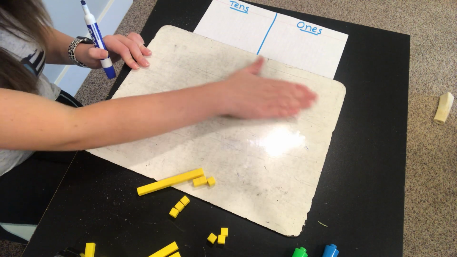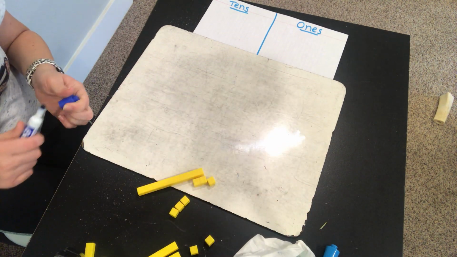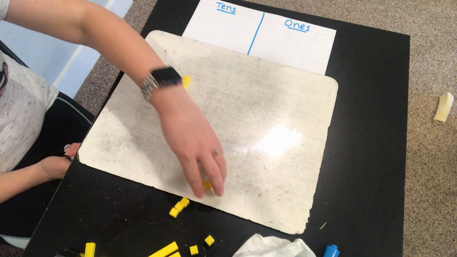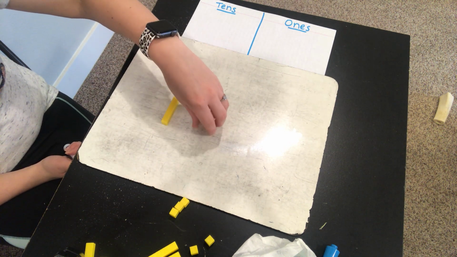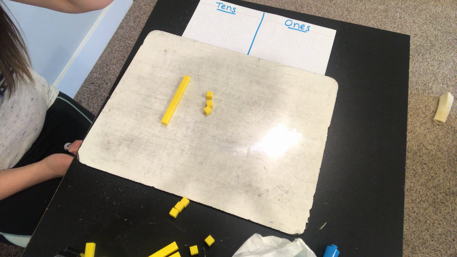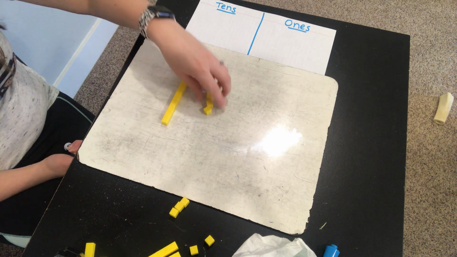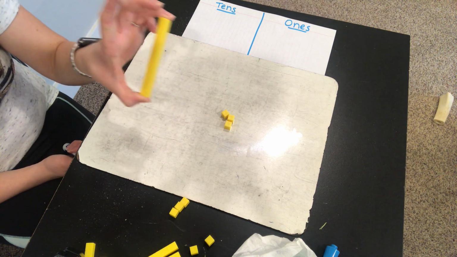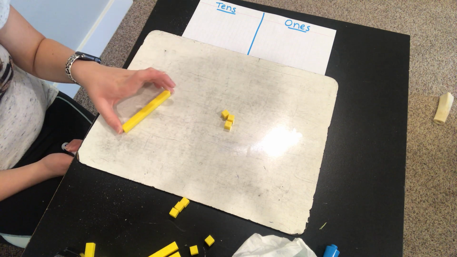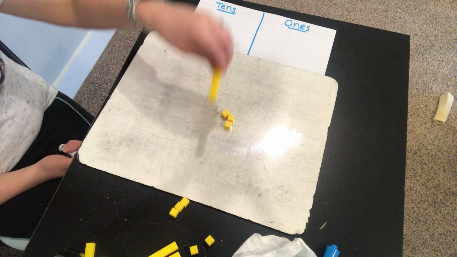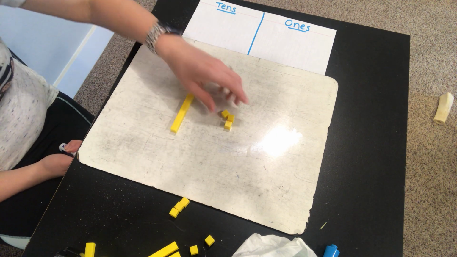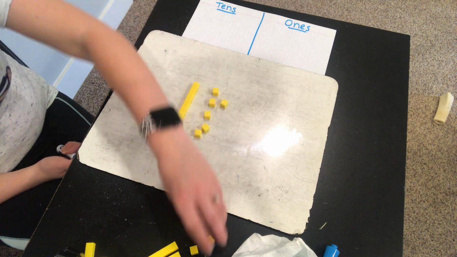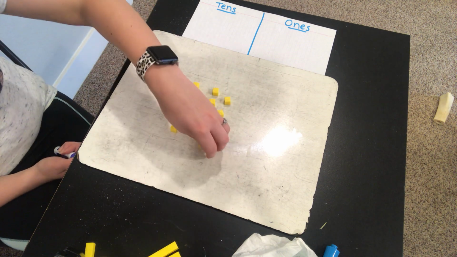Okay, now let's look at your base 10 blocks. If I have you build a number, let's all build 19. If a number is greater than 10, don't even start by trying to grab ones. If a number is greater than 10, always start by grabbing a 10 first. And 19 is greater than 10, so let's start by building 10, then 11, 12, 13, 14, 15, 16, 17, 18, 19.